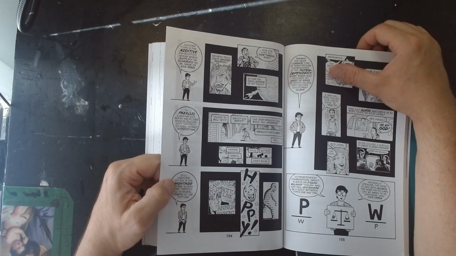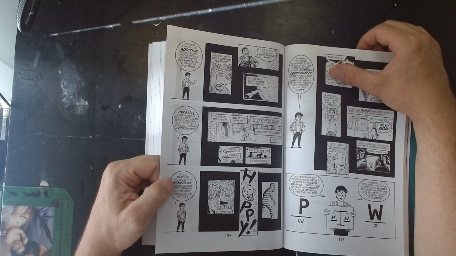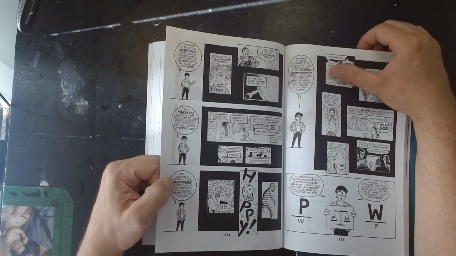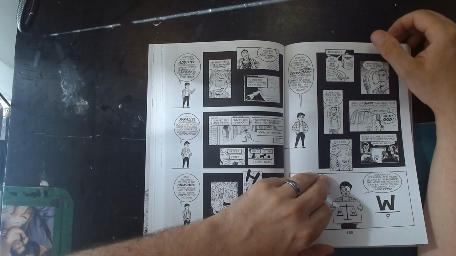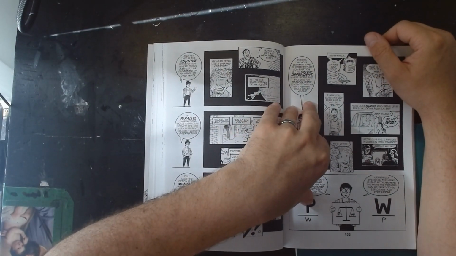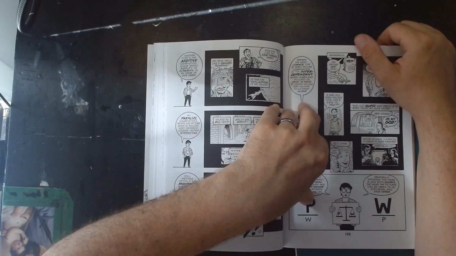Montage is when the words and the pictures are integrated into one another. Steve Ditko did that in Mr. A. I did a video on that.